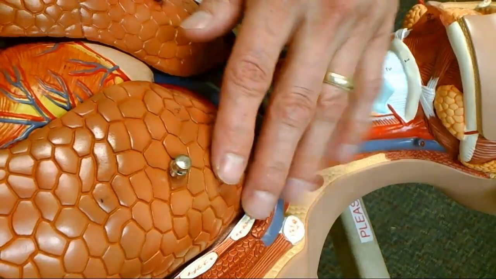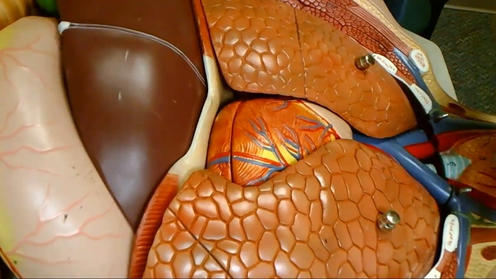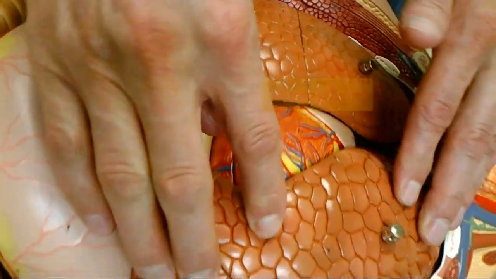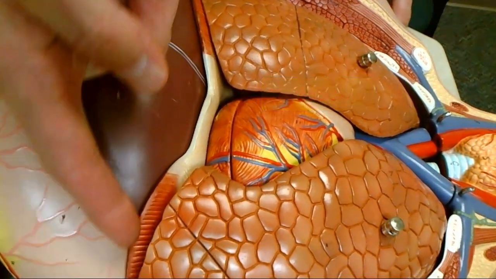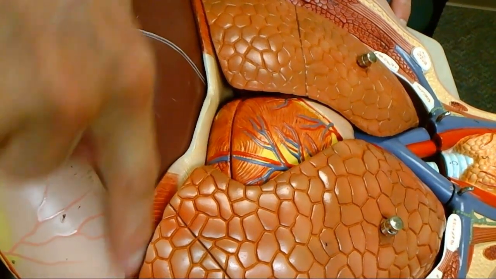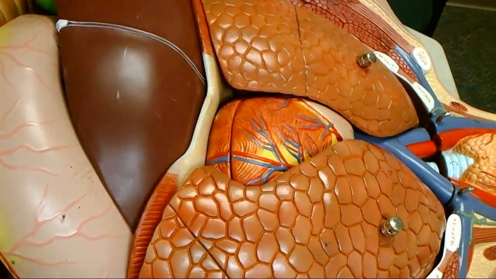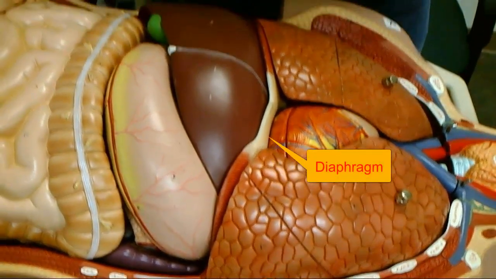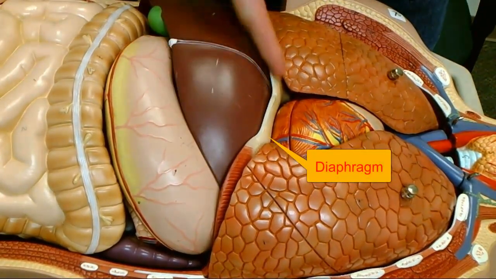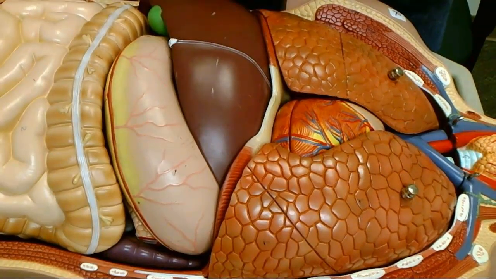We have our lungs here. This is our thoracic cavity. The thoracic cavity has our lungs and our heart, and it's separated from the abdominal cavity with this sheet of muscle called the diaphragm. Now, the diaphragm is what contracts and relaxes to help you breathe.